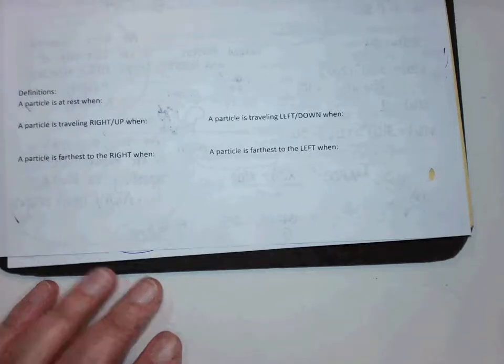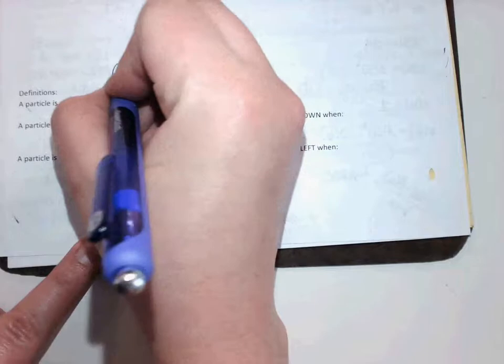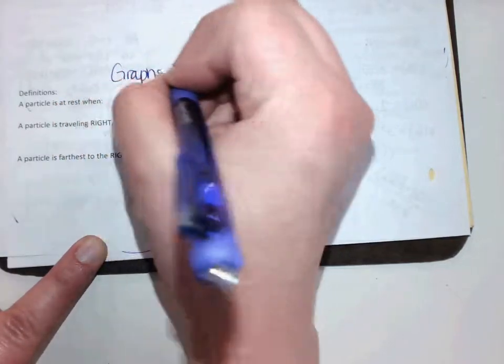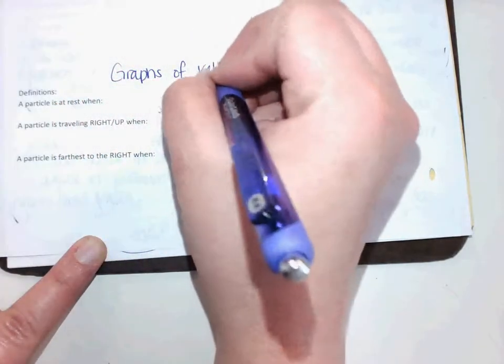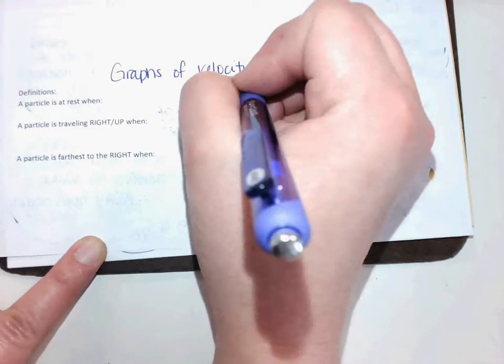Okay, last little thing. We have to do a graph. Okay, so we're going to skip the next problem. It's very similar. You can do it for funsies if you want. Okay, so let's just real quick. We are going to talk about graphs of what?